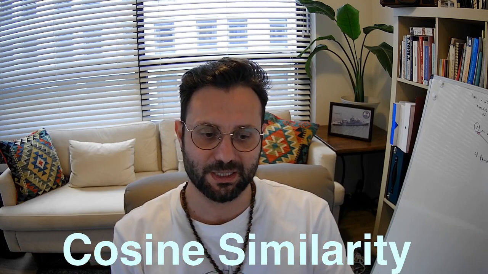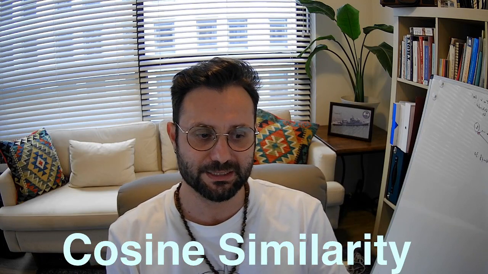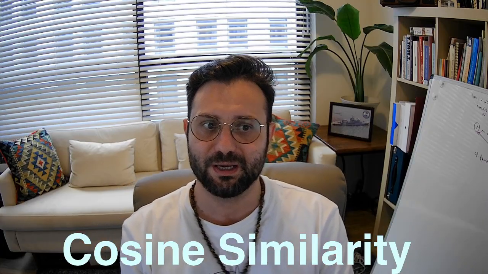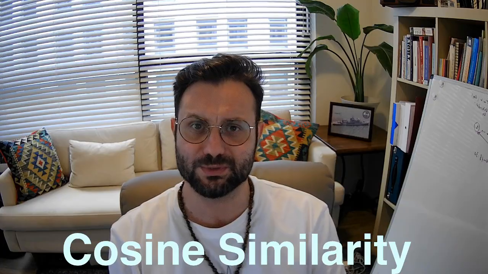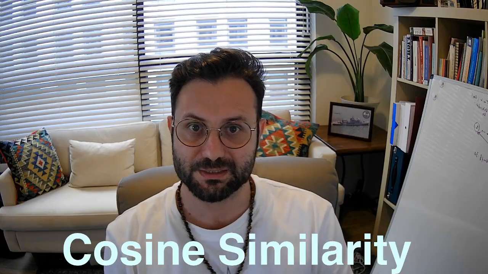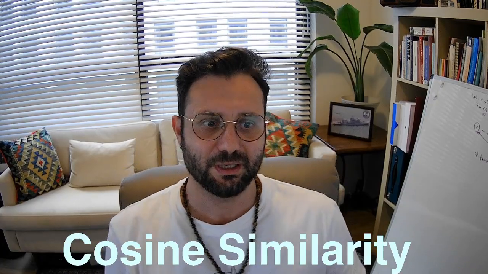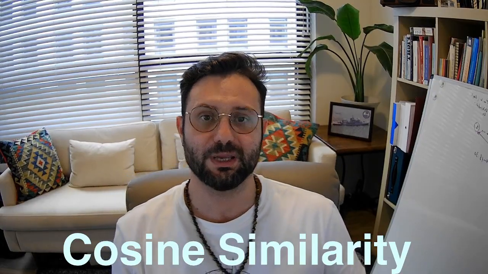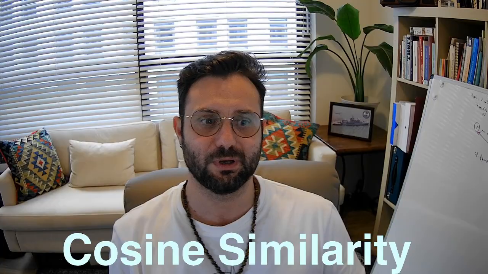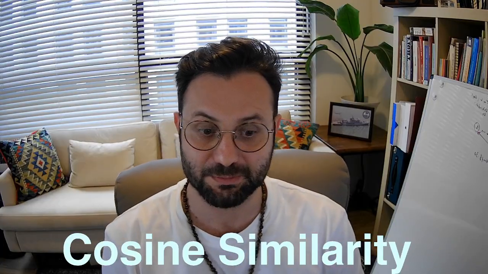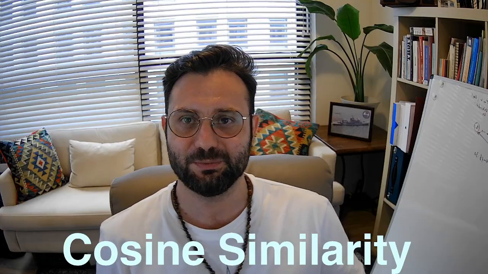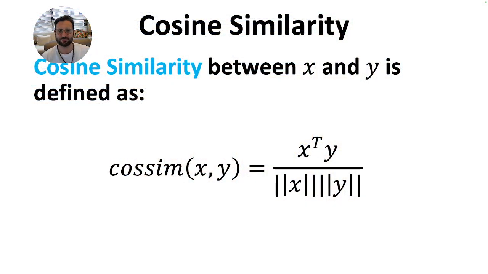The reason is that it is very well defined between vectors. And since we use vectors as data representations, cosine similarity gives us a very well-behaved metric of similarity between these representations. So here we go. Let's see what cosine similarity is.